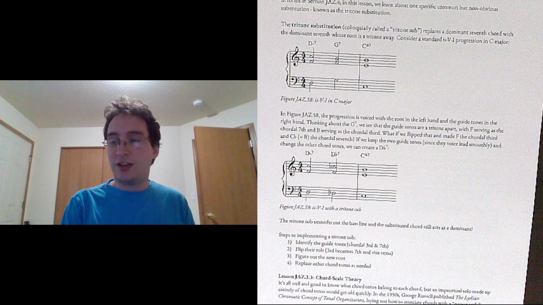Welcome to lesson JAZ.3.2 on tritone substitution. So, at the end of the last lesson, we were looking at just throwing some V chords, some dominant 7th chords in, just freely replacing and substituting chords into standard forms, which is a very common thing that we see in jazz. And a common substitution that we make is known as a tritone substitution.